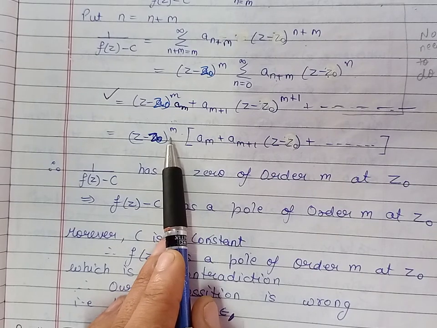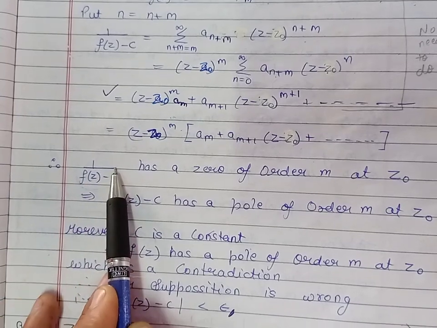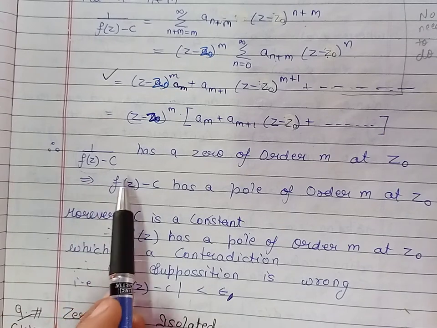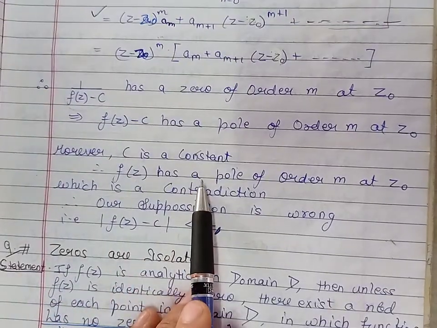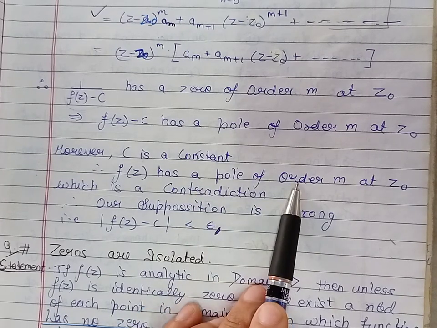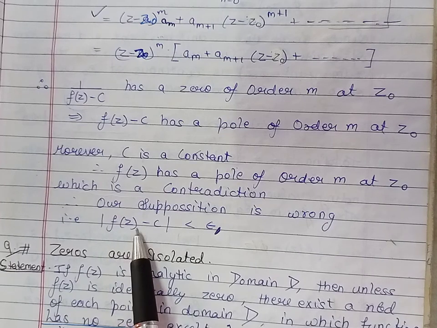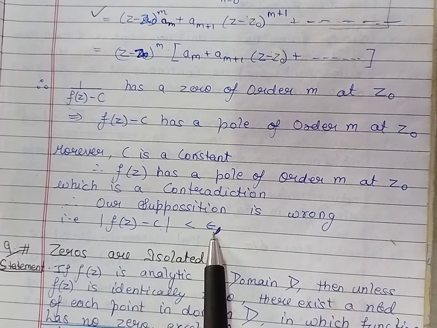Therefore its reciprocal function will have a pole of order m at z_0, and also c is constant. Therefore the function f(z) has a pole of order m at z_0. But this is a contradiction. This contradiction proves that our assumption is wrong. It means the absolute difference of f(z) with c will be less than epsilon for some point in the circle. So this completes the proof of the Asterisk theorem.